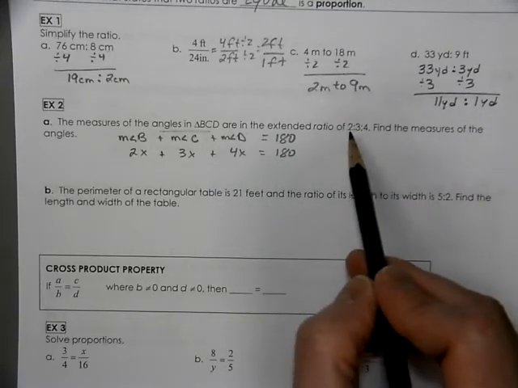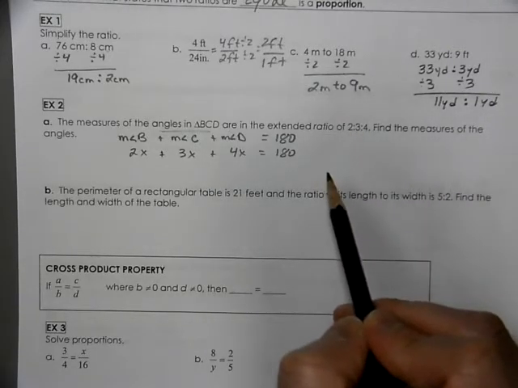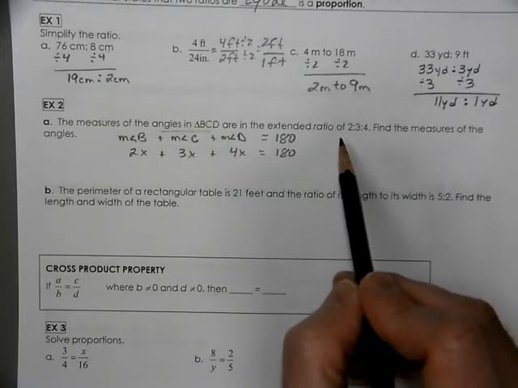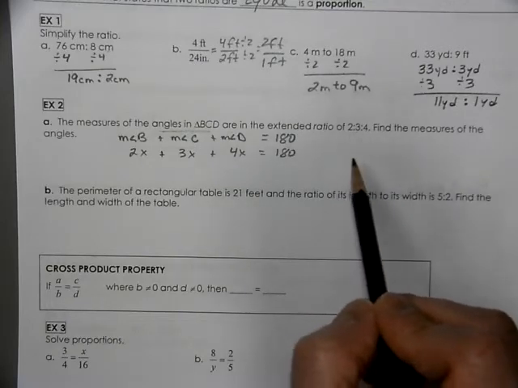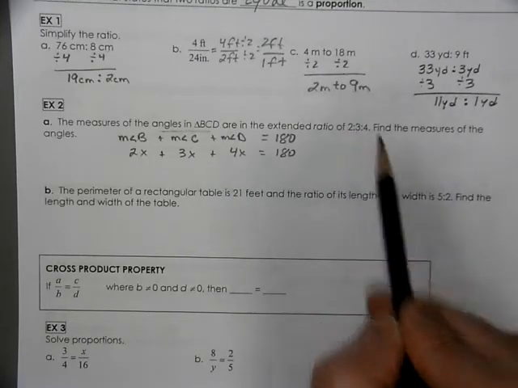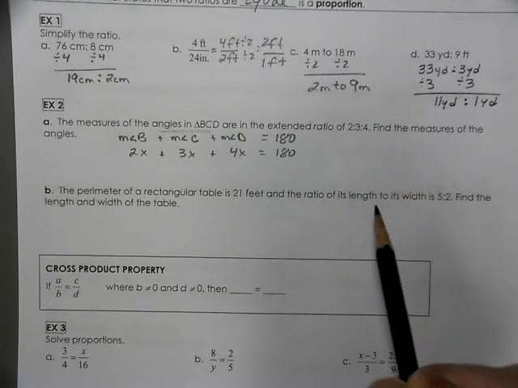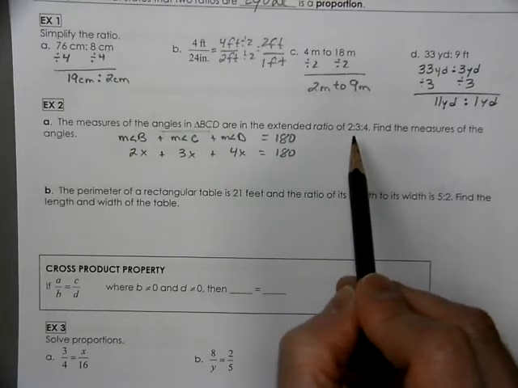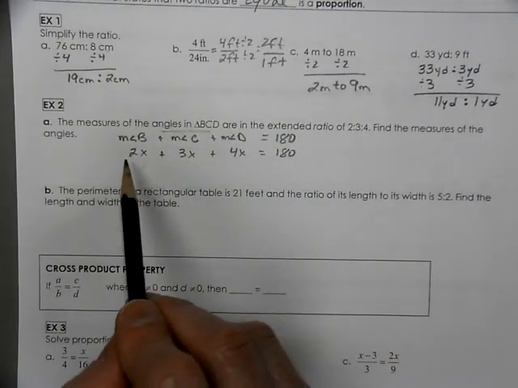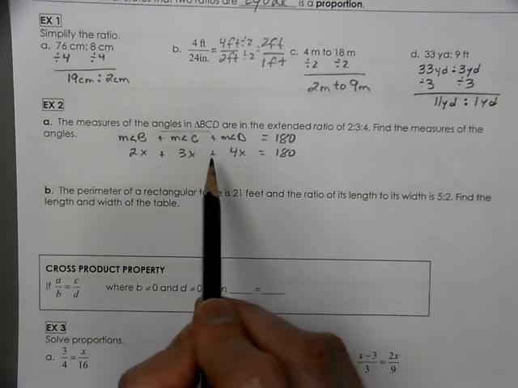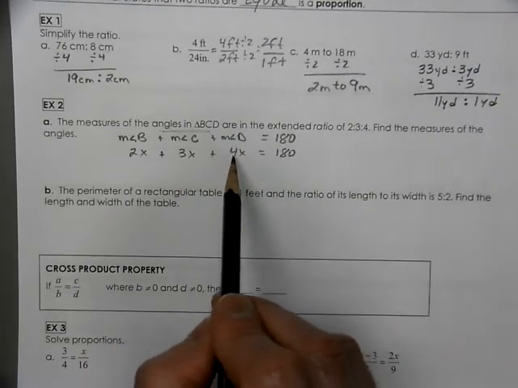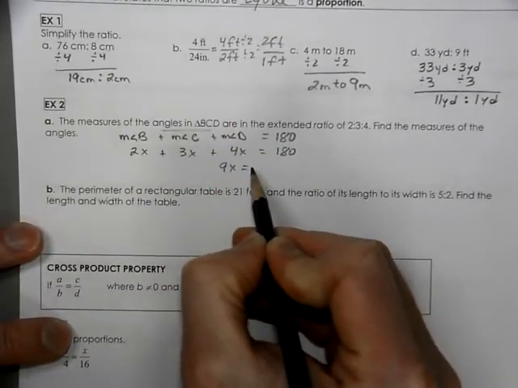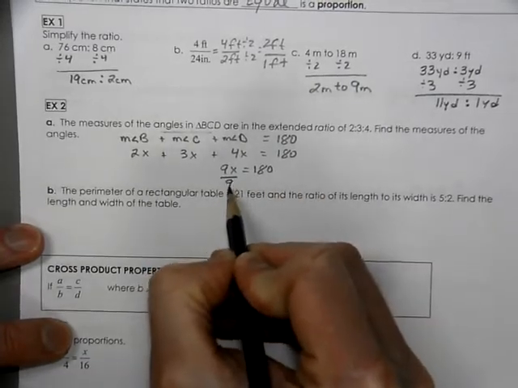Maybe it's twice that amount, 4, 6, and 8. Or 5 times that amount, 10, 15, and 20. Or 20 times that amount, 40, 60, and 80. Or 100 times that amount, 200, 300, 400. Whatever's going to add up to 180, they can get reduced down into this extended ratio. So here we're trying to figure it out. 2 times something plus 3 times something plus 4 times something. Total of 9x equals 180.